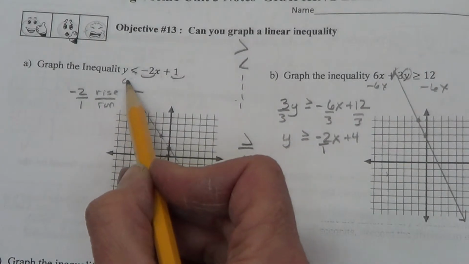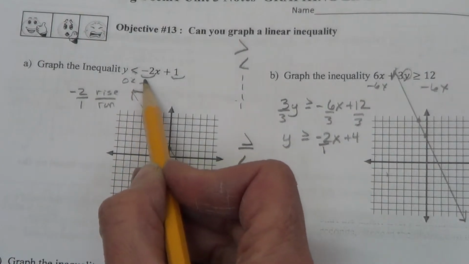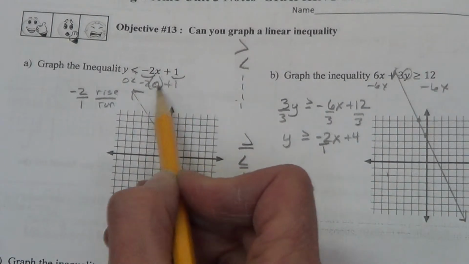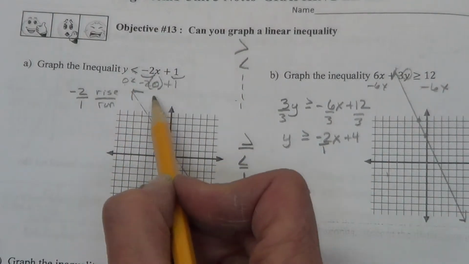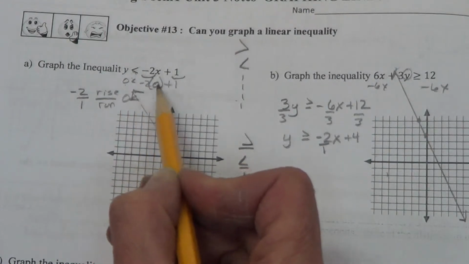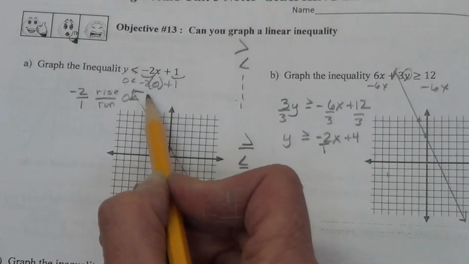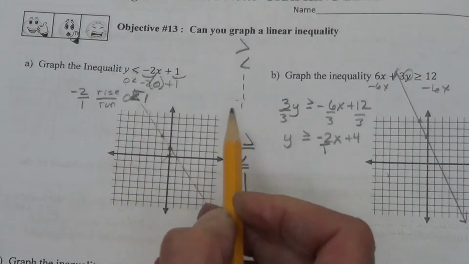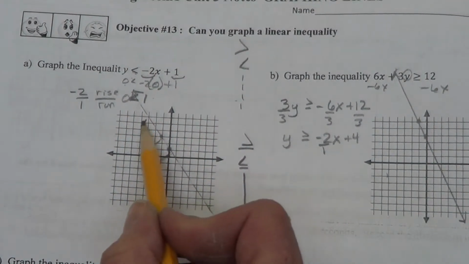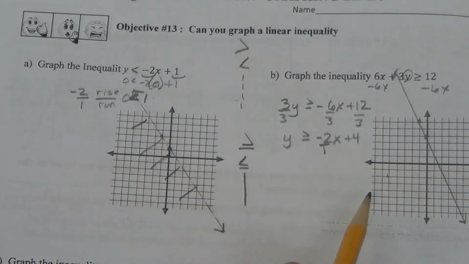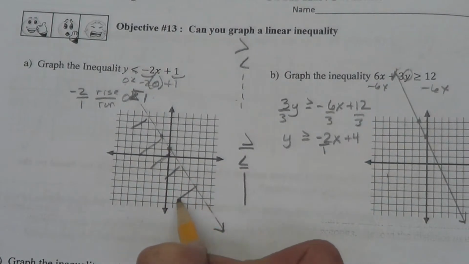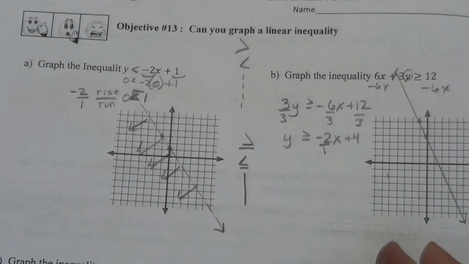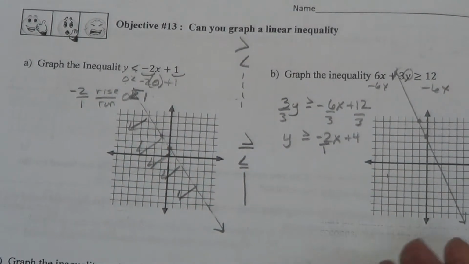So we plug in 0 for y, 0 for x: 0 is less than, 2 times 0 is 0, plus 1 is 1. Is that true? 0 is less than 1. The answer is yes, so you shade to this bottom side. And I just ask for 3 or 4 lines showing where the shading is going to come off that. You don't need to boldly shade it. Just some arrows showing me.